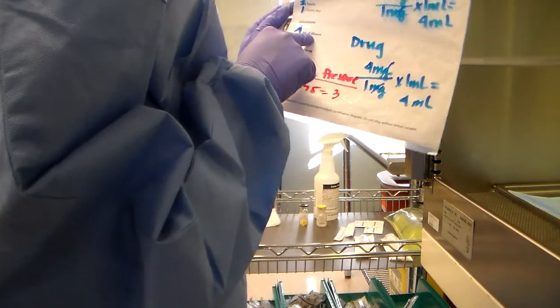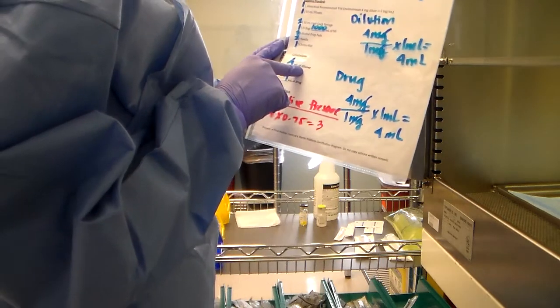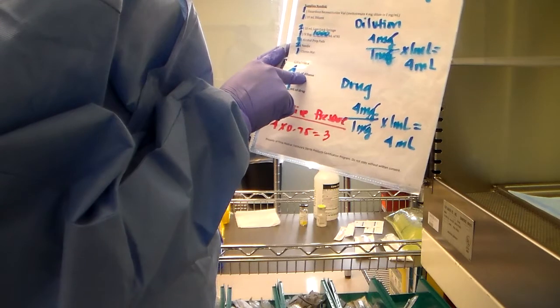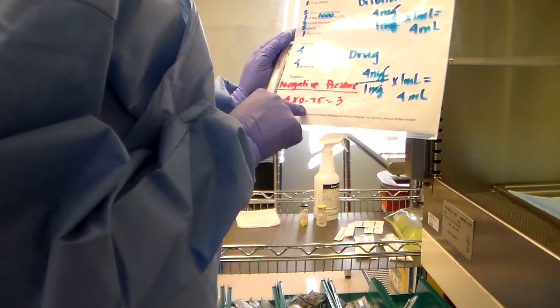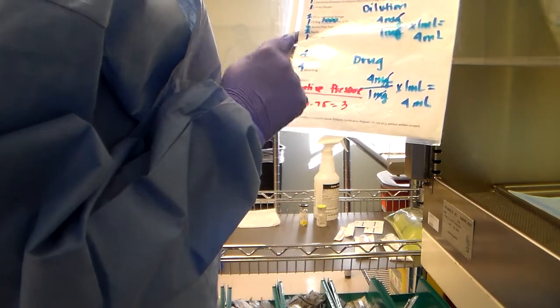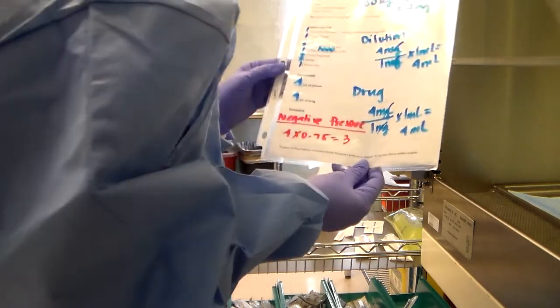The syringe that I use for the diluent, since it is a diluent, it's not a hazardous product, I can go ahead and have 100% of air in that one. Remember, the 75% rule only applies for the hazardous closed system products. Okay, so let's go ahead and get started.